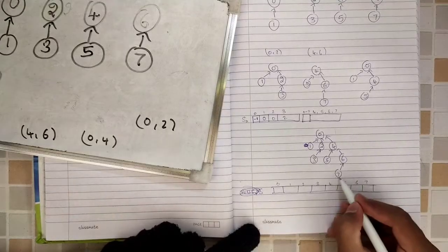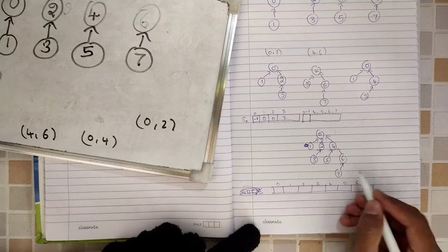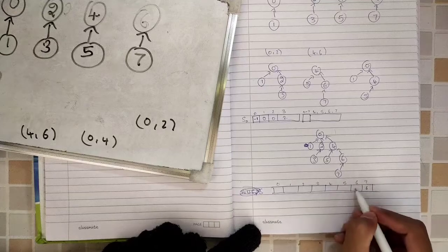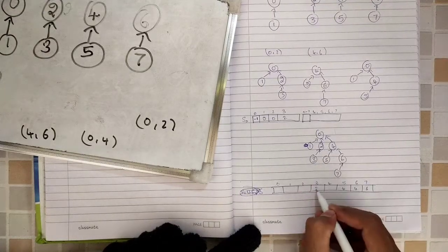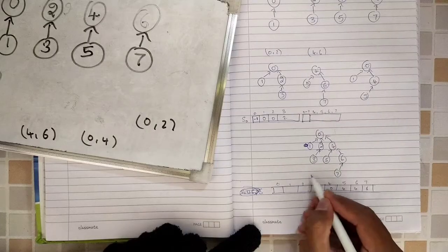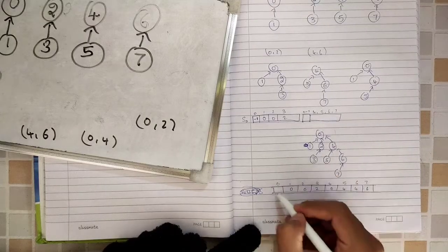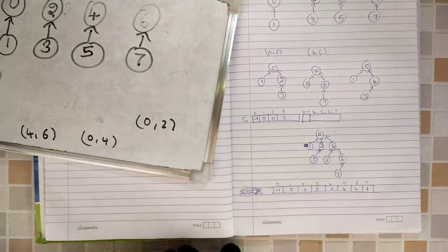So now see here, who is the parent of 7? It is 6. Who is the parent of 6? It is 4. Who is the parent of 5? It is 4. Parent of 3 is 2. Parent of 4 is 0. Parent of 2 is 0. Parent of 1 is 0. And for 0 we don't have any parent, that is -1.